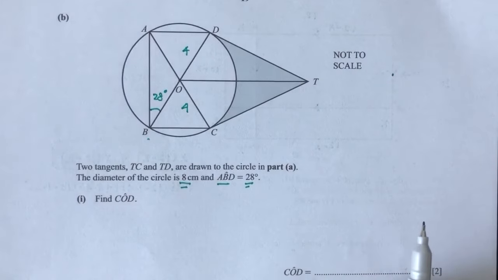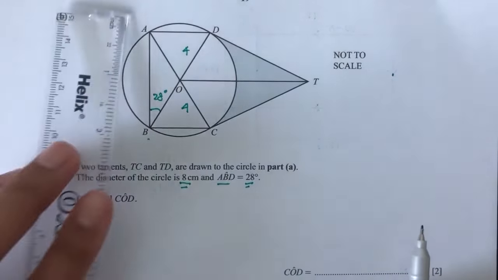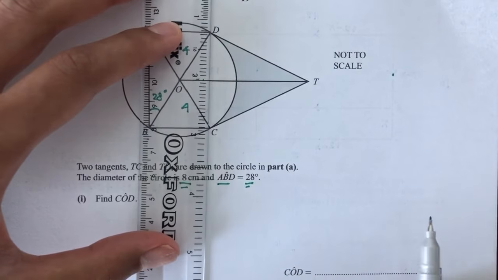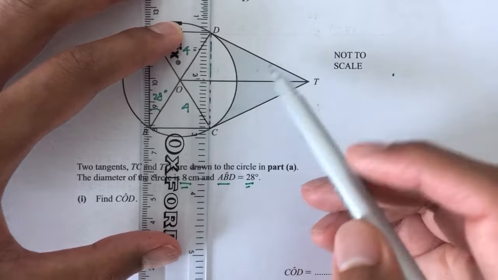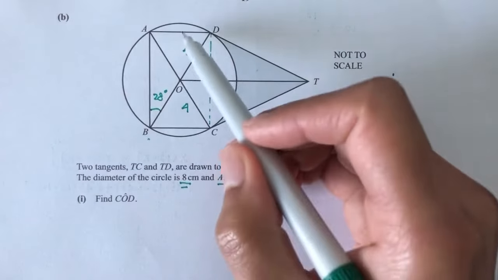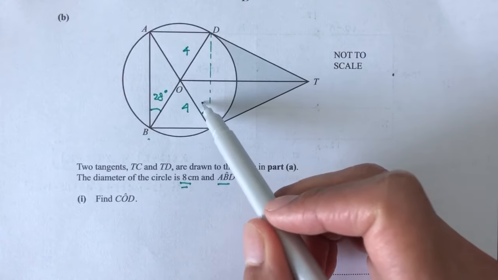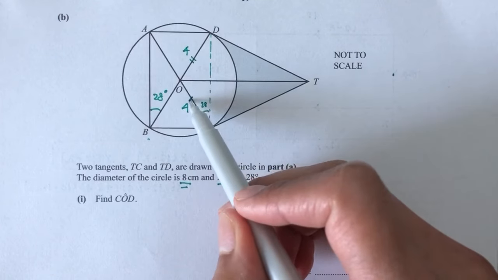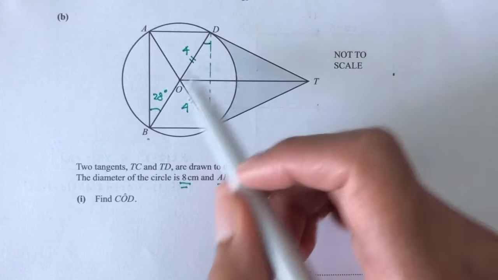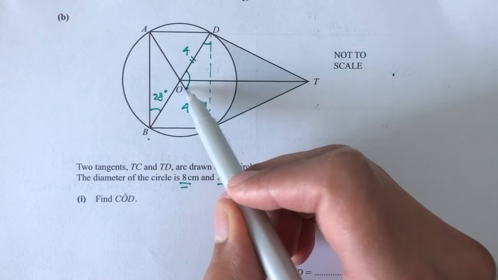So what can we do? We can also connect this line. Let's connect this line together. Assume that we have a line here. It will mean that this angle here will also be 28. Yeah. So this is the radius. This is the radius, which means this is also 28.